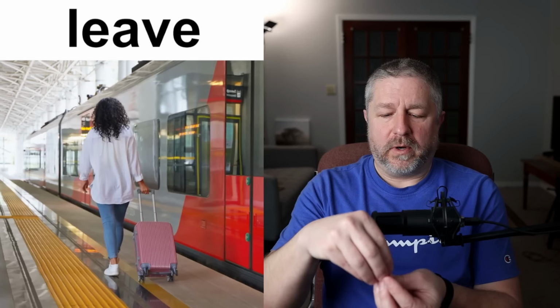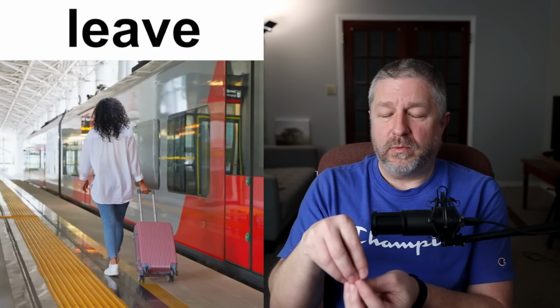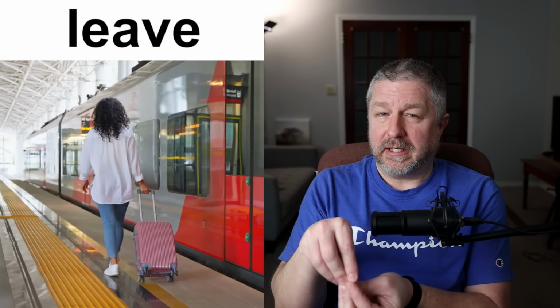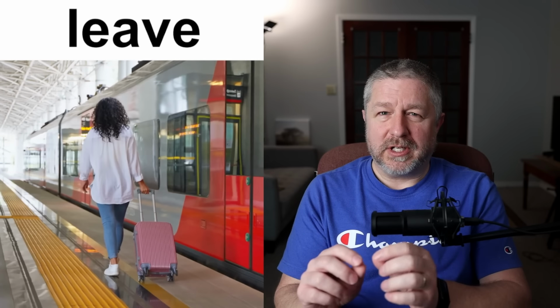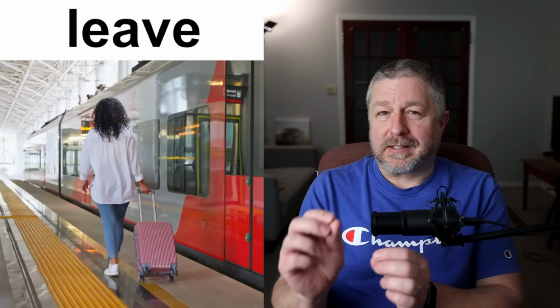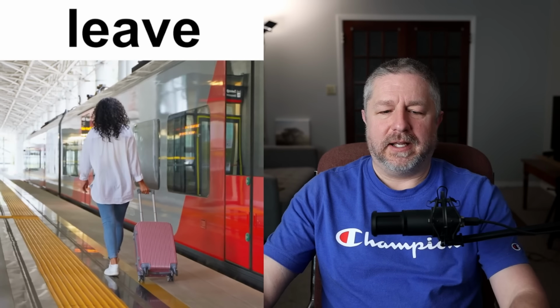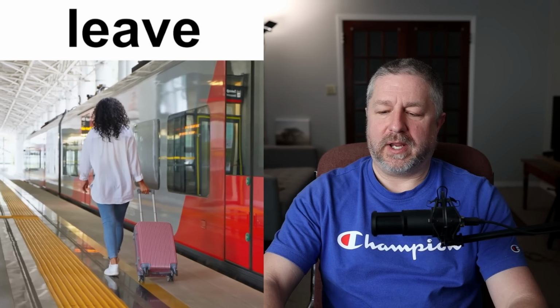So if you are in one place and you decide to go to another place, you will leave the place you're in. Don't get confused with go and leave. We do use them interchangeably. I have to leave for work in an hour. I have to go to work in an hour. A slight difference in usage, but it definitely means to go from one location to a different location.